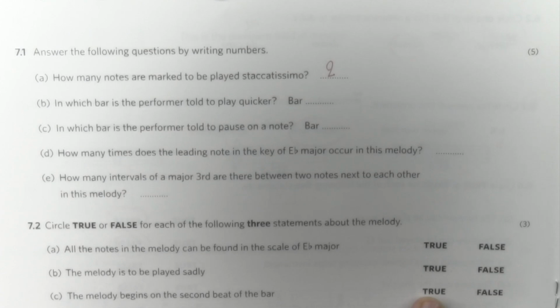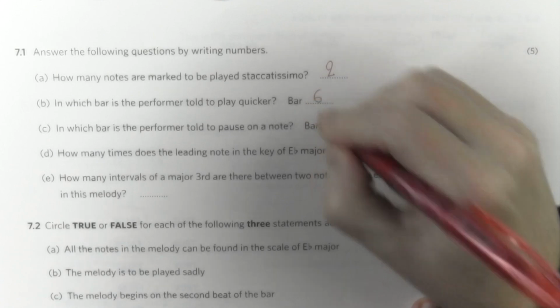articulation. In which bar is the performer told to play quicker? Well, this is bar 6 when we find più mosso. In which bar is the performer told to pause on the note? And this is another great piece of knowledge, in bar 6 again. And it's this symbol here with an arc and a dot inside.